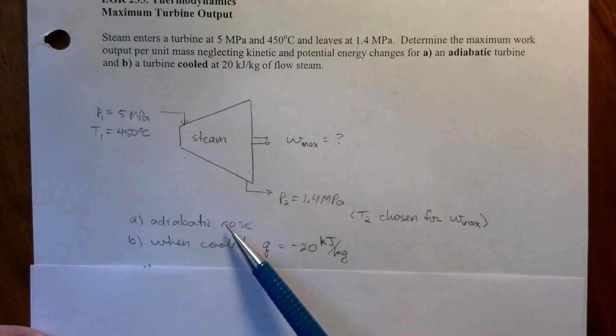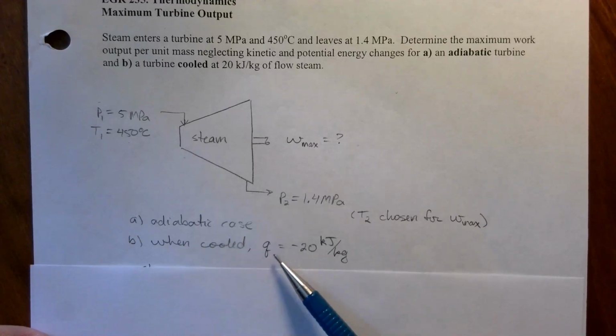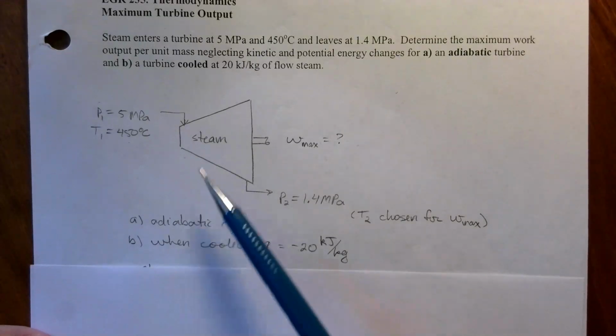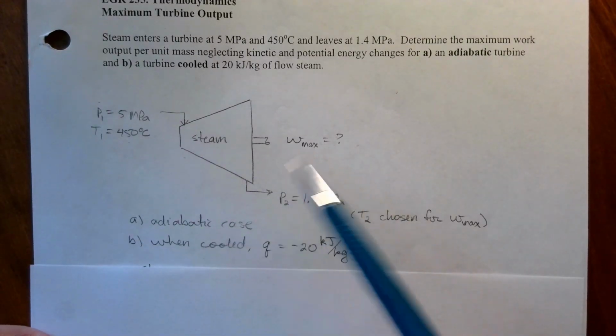One, in an adiabatic case, so we're going to neglect the heat transfer from the turbine. And then we'll repeat the analysis, but the second time assuming that there is a cooling, so Q is negative, it would be coming out in that case. And so we're looking for this, little w.